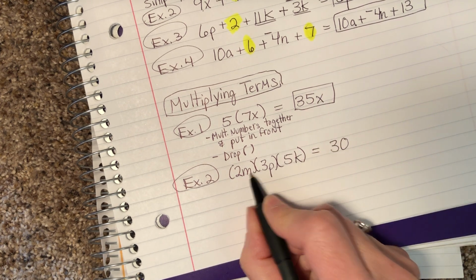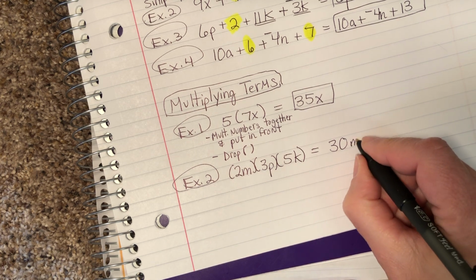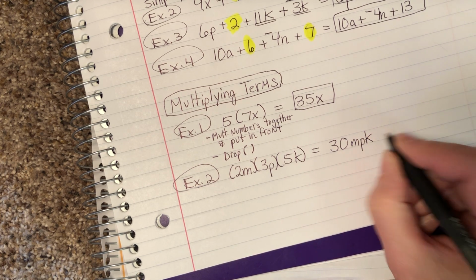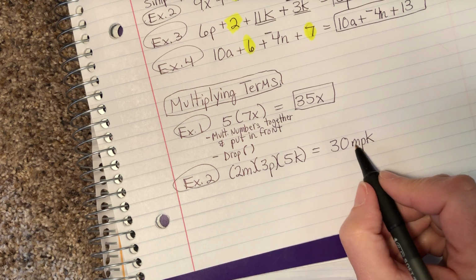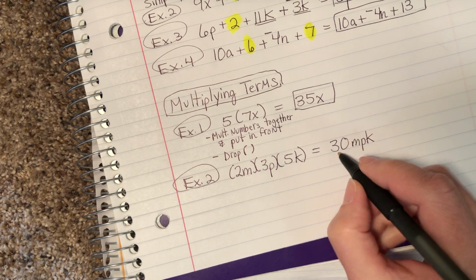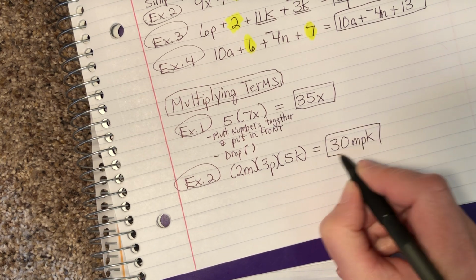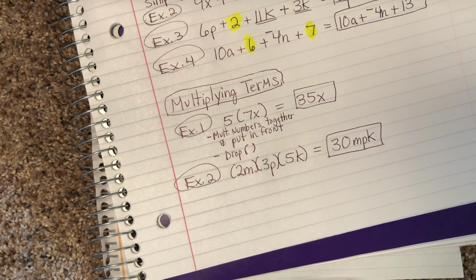And then you put the letters together, MPK. Normally they're alphabetical, but you can put these in any order. No parenthesis in your final answer. And okay, I think I'm going to stop right there.